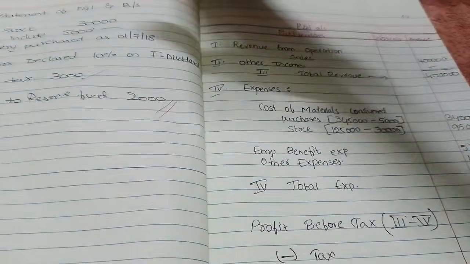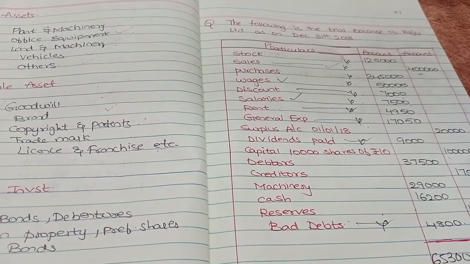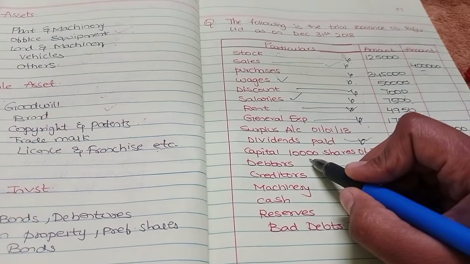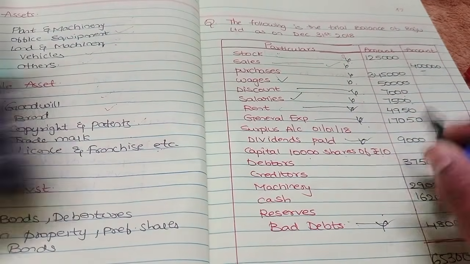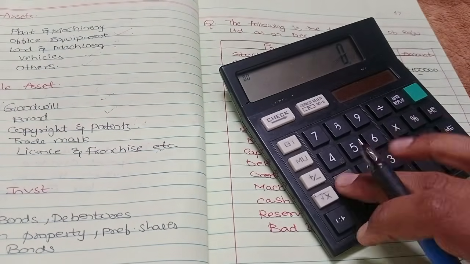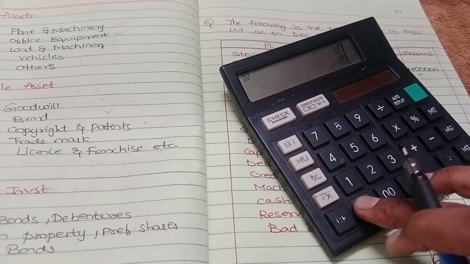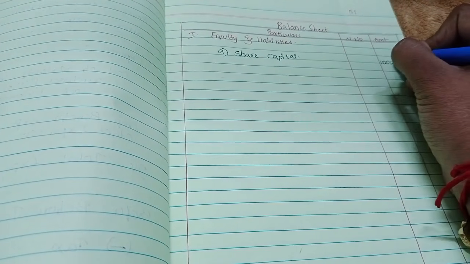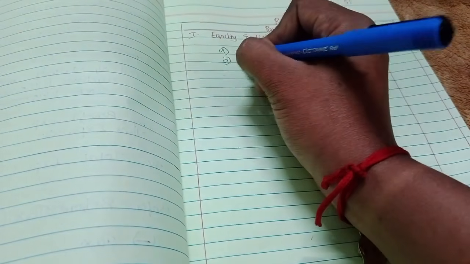In the question they have given the share capital value: 10,000 shares of 10 each. 10,000 into 10, how much? 1 lakh. 1 lakh we should put down here. Okay, after share capital, what are we having? Reserves and surplus, right?